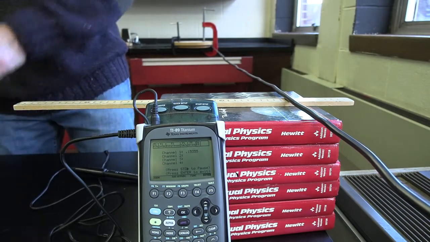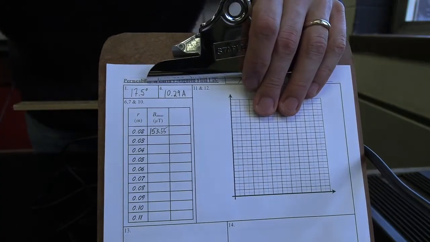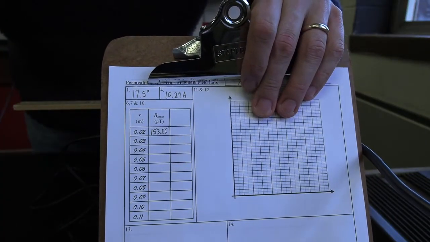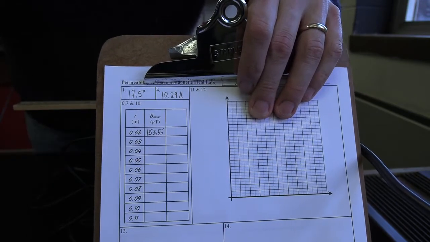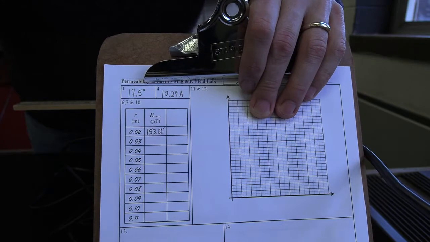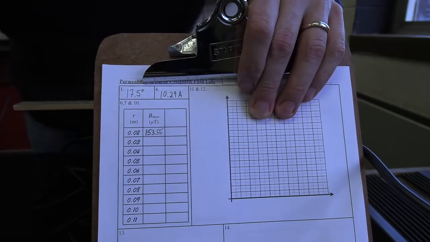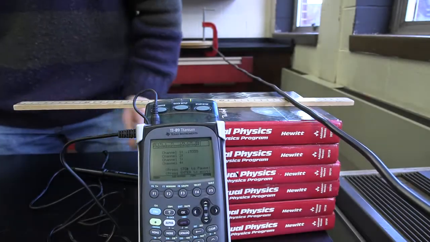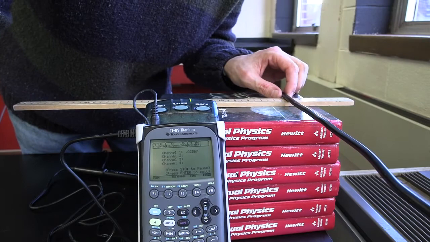Now, once again, you're going to be assigned your own value. So go ahead and in that sheet that includes the data in the Google Stream, go ahead and look up your value of magnetic field for 2 centimeters. Now I'm going to measure for 3 centimeters. So let me check this. I think I bumped it. Yes, I did.